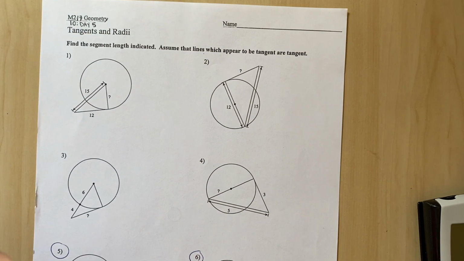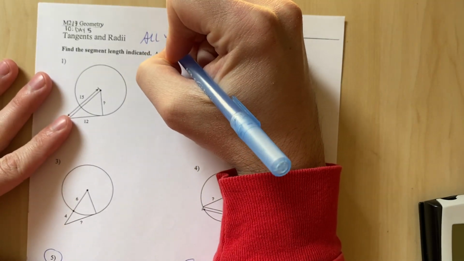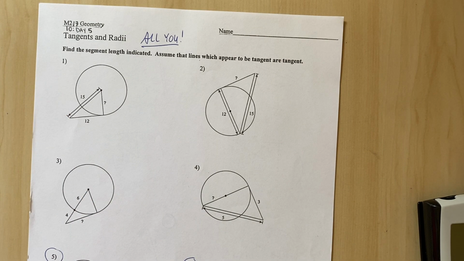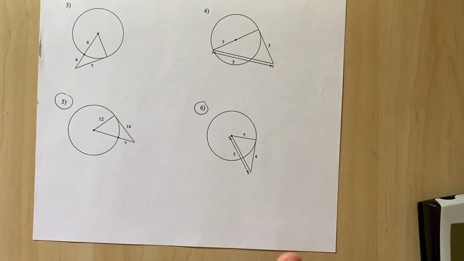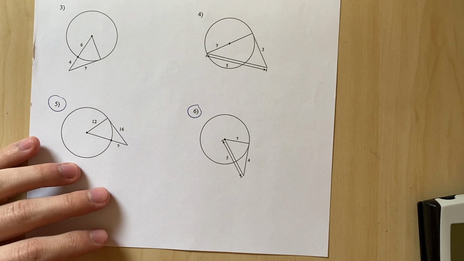So I want you guys to do this whole sheet, obviously, by yourselves. This should be all you, okay? If you have questions, just let me know. But there's really a few types, and I'm going to talk about a few of them. So let's go easiest to worst, okay? So easiest, in my opinion, would be something like 6, okay? So let's look at 6.